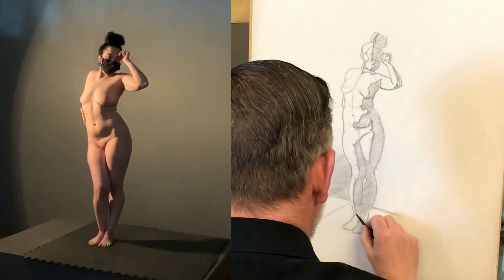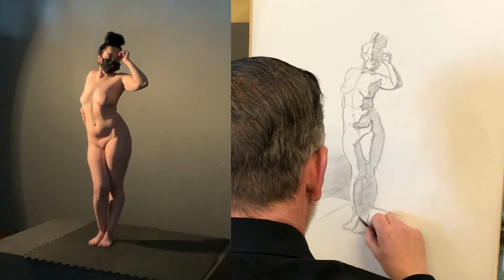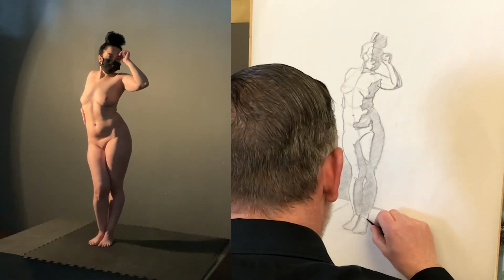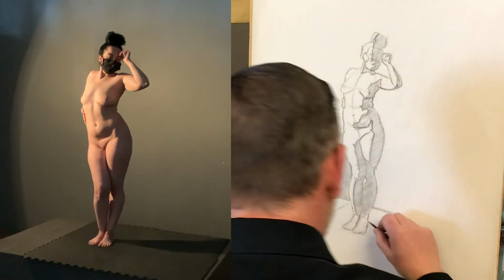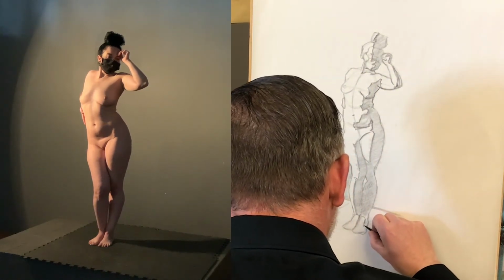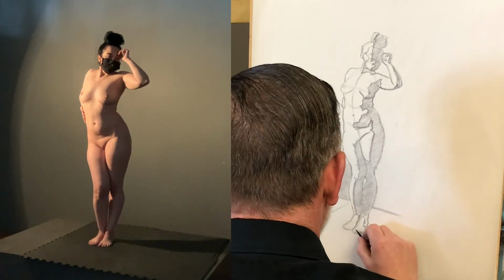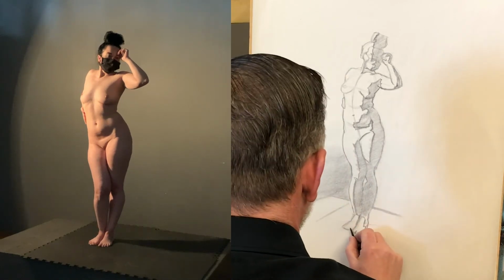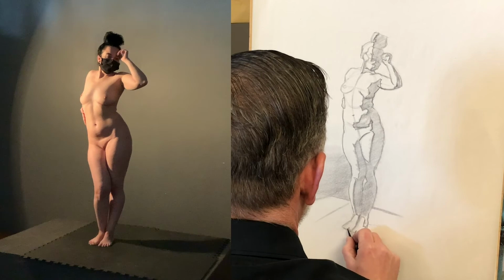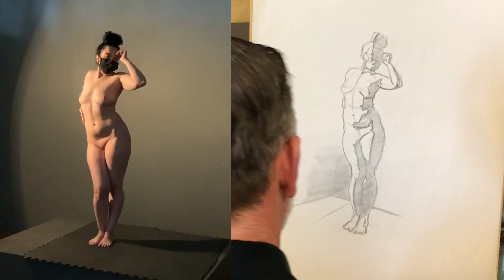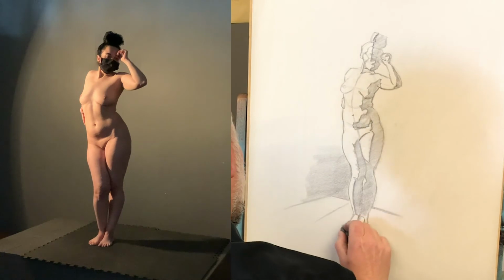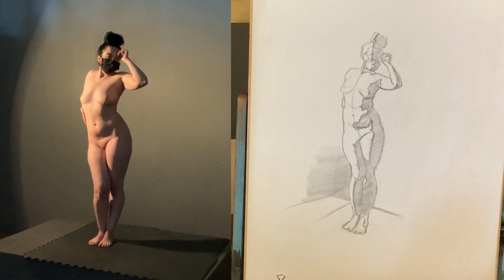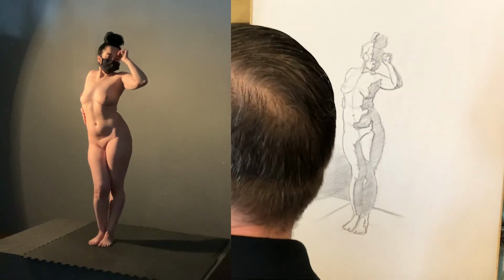All right, over to this foot then, over into here. And this is some cast shadow over here. On this ankle, we come down. I really want to get into doing all these little toes here, but we'll just put those on there.